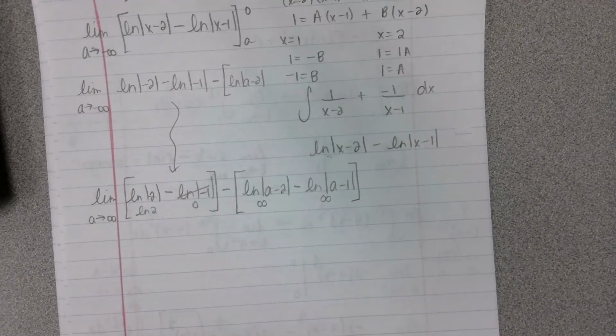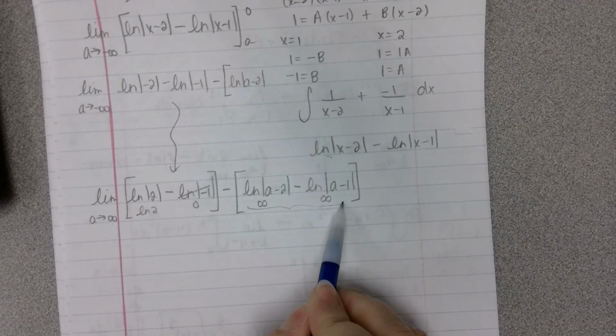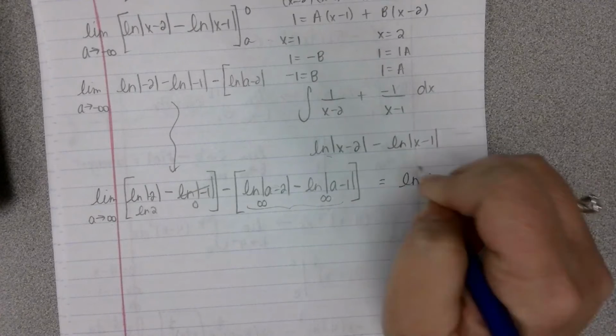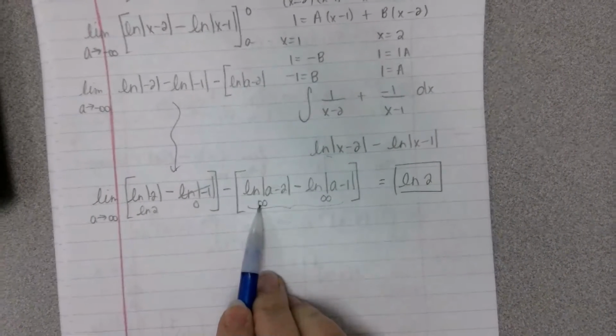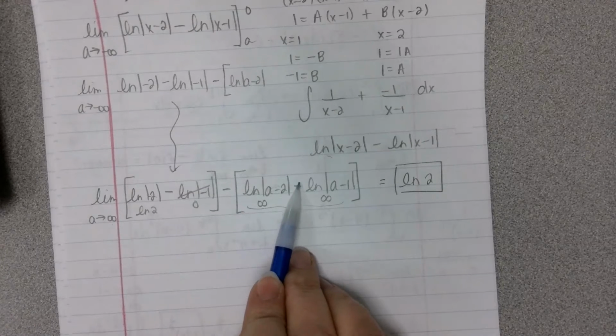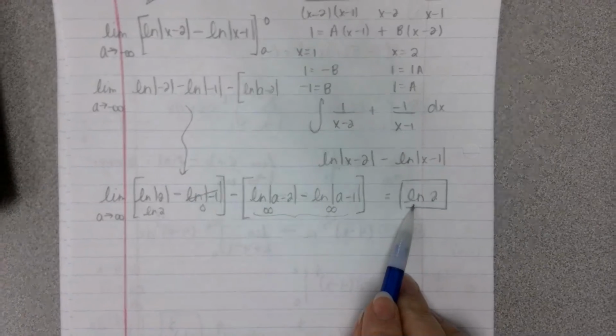I think what happens here is there are some indeterminate values, but essentially these two things are going to cancel each other out. And when they cancel each other out, you're going to end up with the answer being ln of 2. Because this is going in the positive direction and this one is going in the positive direction, but when you subtract the two of them, they cancel each other out and you're left with just ln 2.